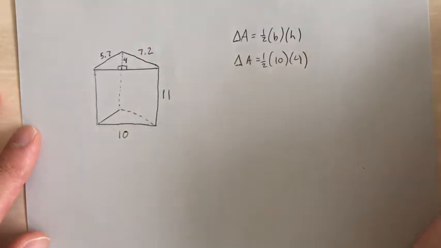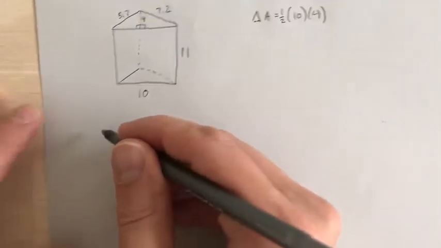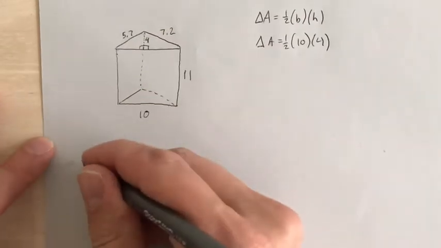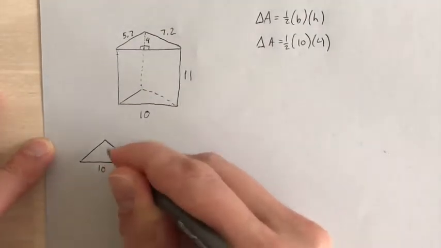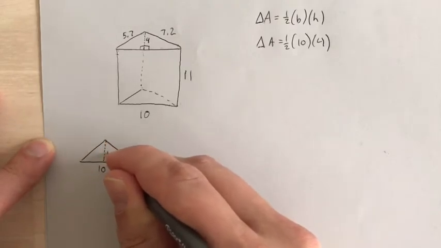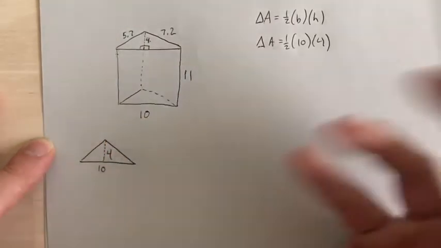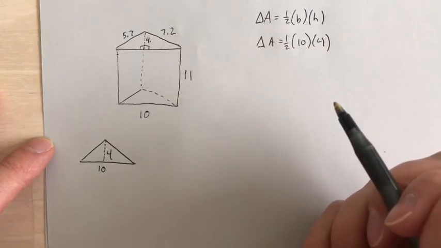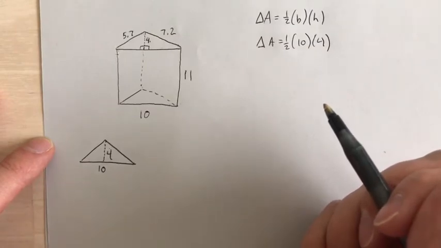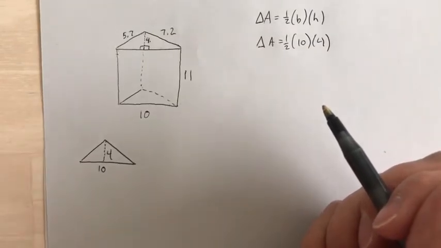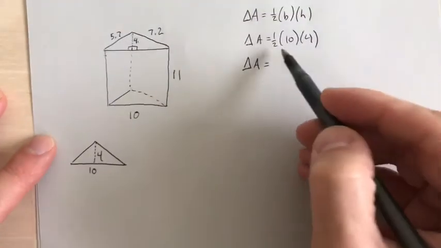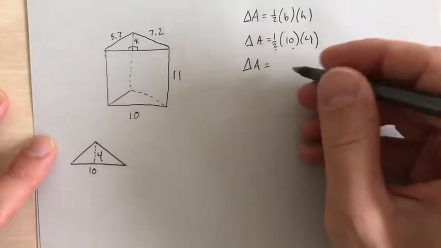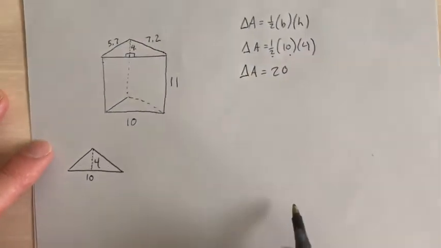Sometimes it might be helpful if you were to disassemble the shape a little bit, so actually just draw it two-dimensionally. Like this would be 10, this would be a 4, right? That would just be this detached from that. So that might be helpful if you're having a hard time visualizing this. So let's go ahead and calculate that. Triangle area equals 1/2 of 10 is 5, times 4 is 20. So that would just be the area of that triangle.